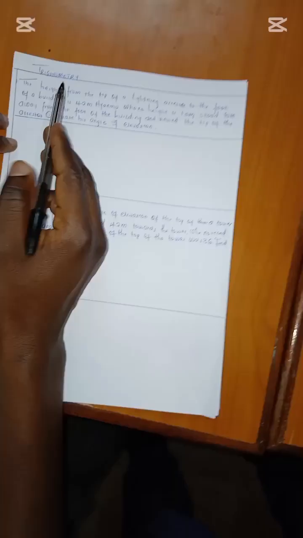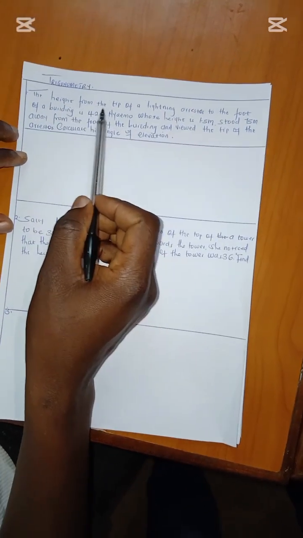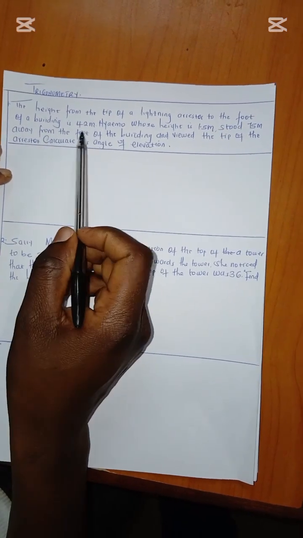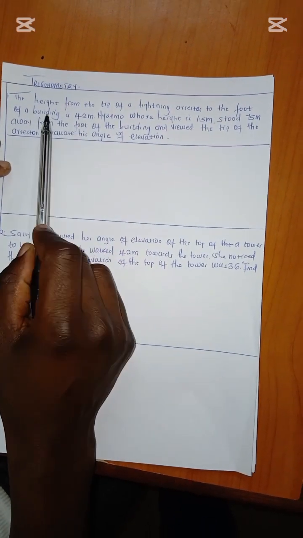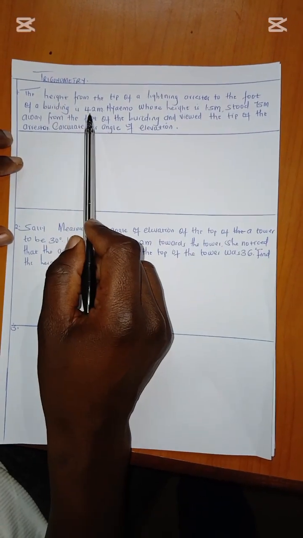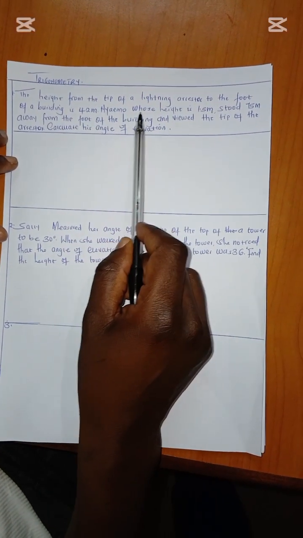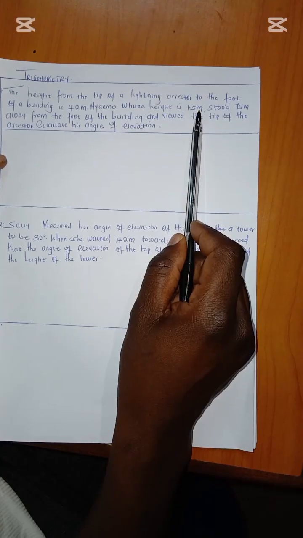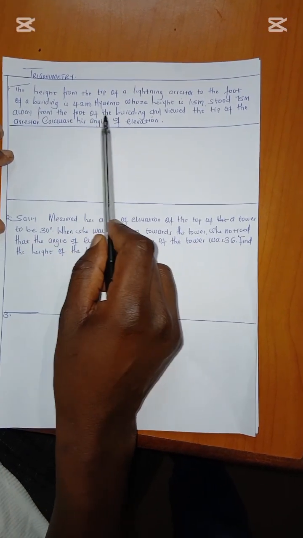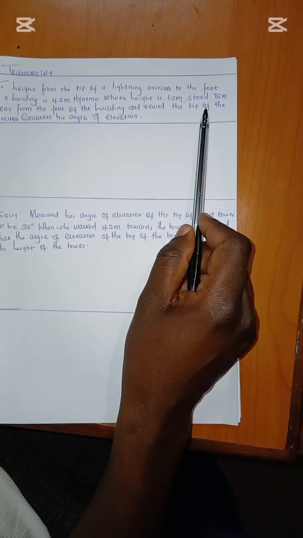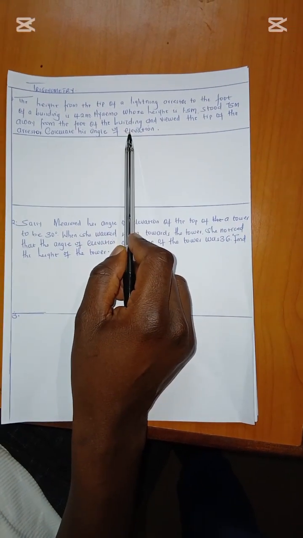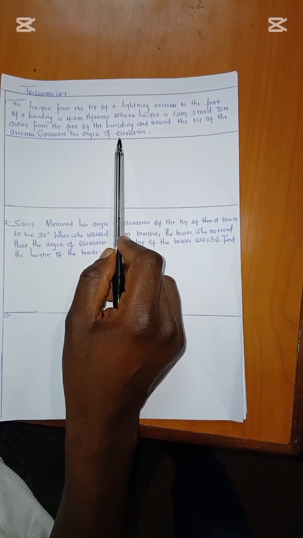Now, the height from the tip of a lightning arrestor to the foot of a building is 42 meters. I repeat, the height from the tip of a lightning arrestor to the foot of a building is 42 meters. Nyaemo, whose height is 1.5 meters, stood 75 meters away from the foot of the building and viewed the tip of the arrestor. Calculate his angle of elevation.